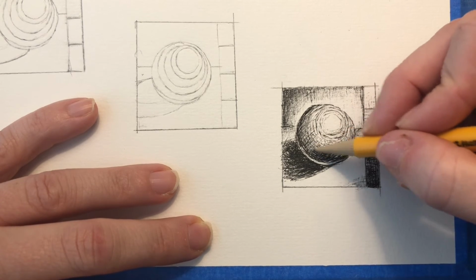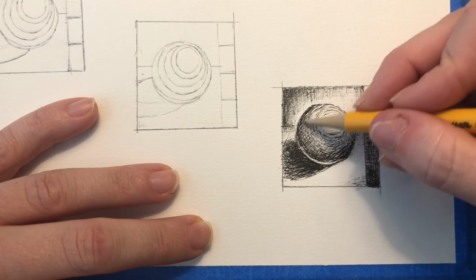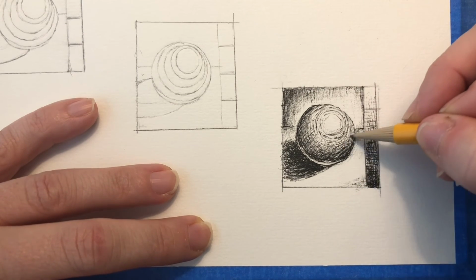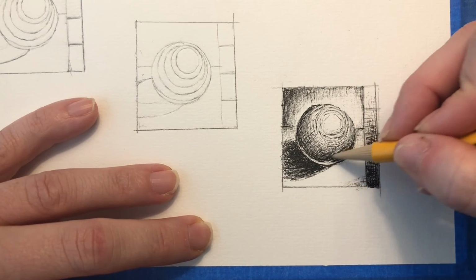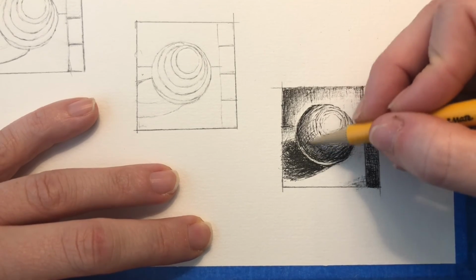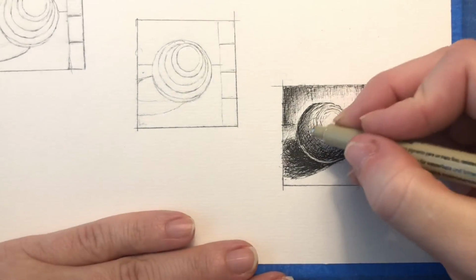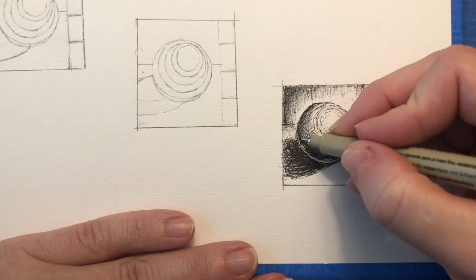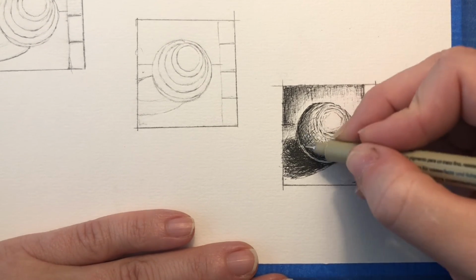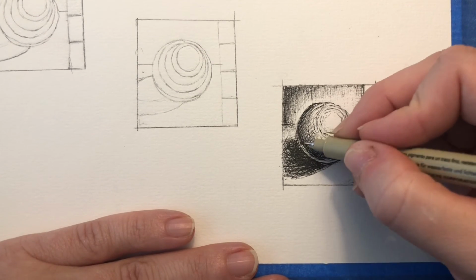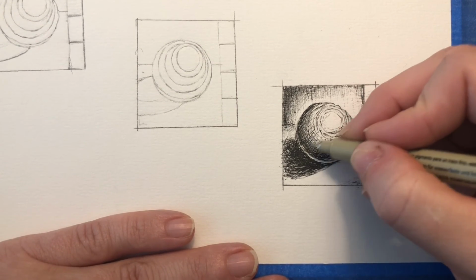I would definitely get an art eraser if you overwork, because you really do need to leave the white of your paper showing on this. As you layer, the graphite tends to get sort of waxy in appearance, and it tends to cancel out a little bit of the black that you did.